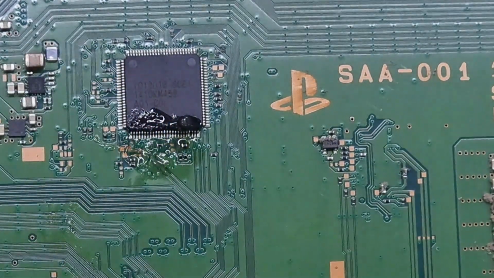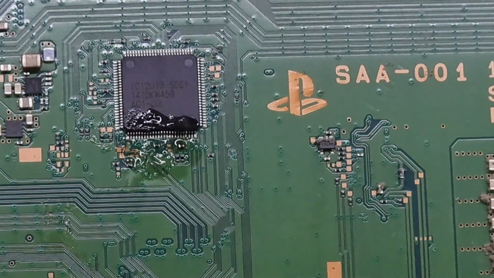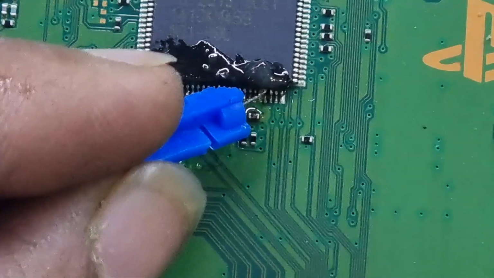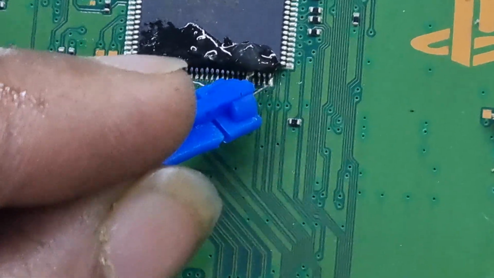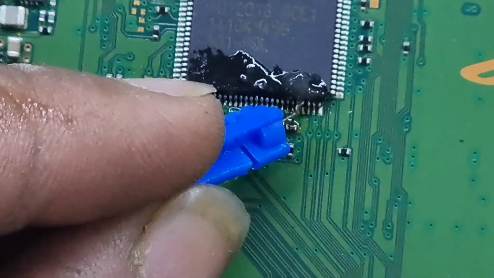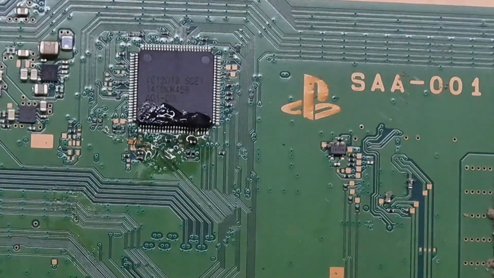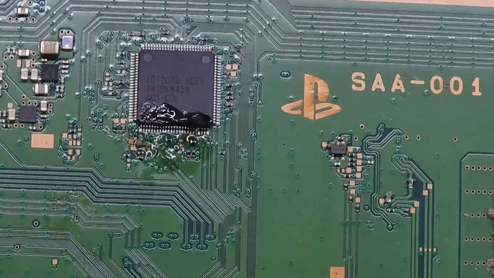So the pin was lifted and slightly moved up, so you can see this: 1, 2, 3 and 4. Number 4 pin lifted. Be careful, don't damage this pin.